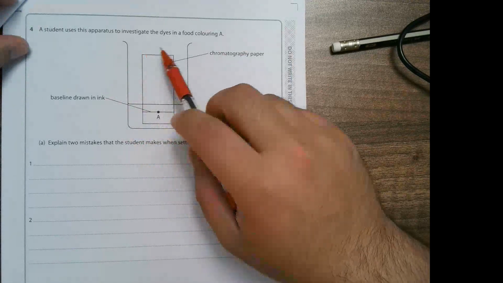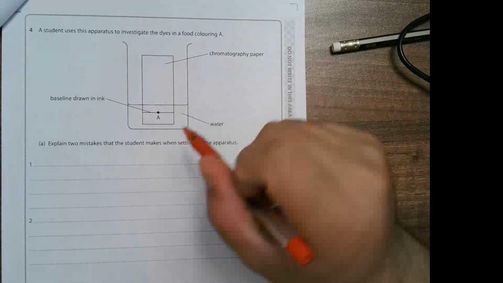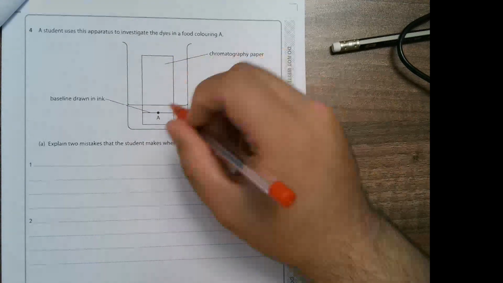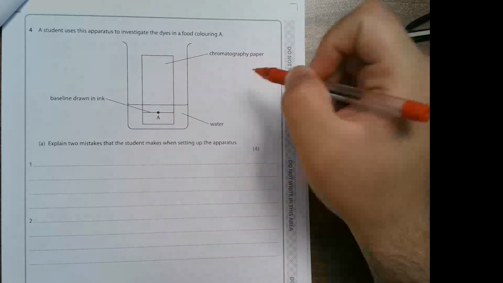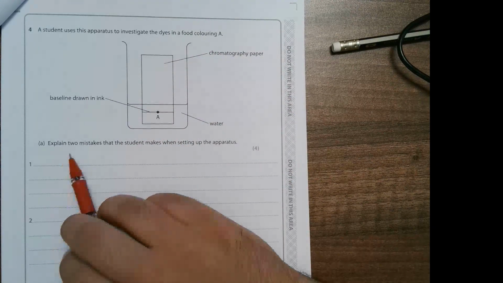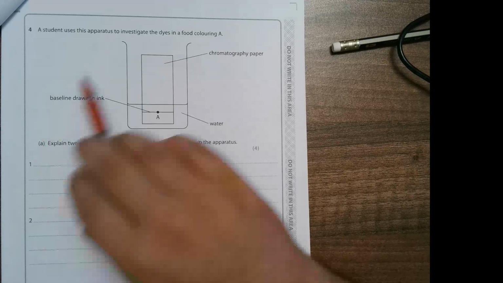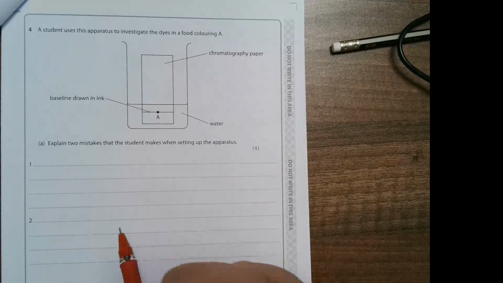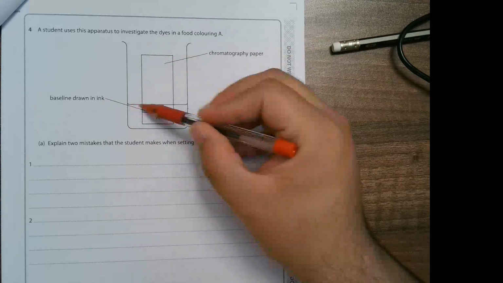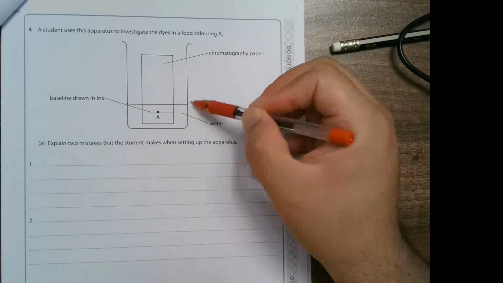A student uses this apparatus to investigate the dyes in a food coloring A. So I can see some sort of a chromatography setup. Look at the diagram. Now read the question as well. It says, explain two mistakes that the student makes when setting up the apparatus. Okay, excellent. Let me have a look at the labels. What has the student actually done? Already, I can see this might be the water, up to where the water is.